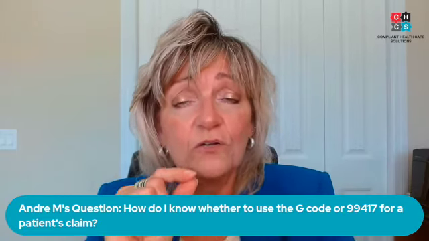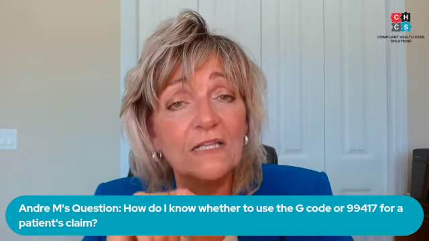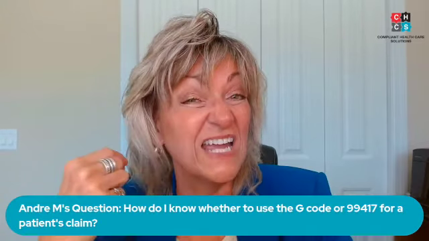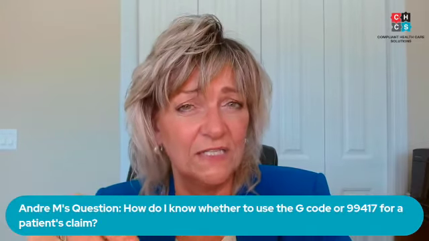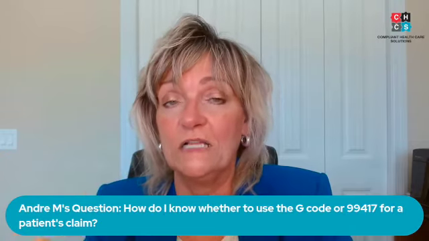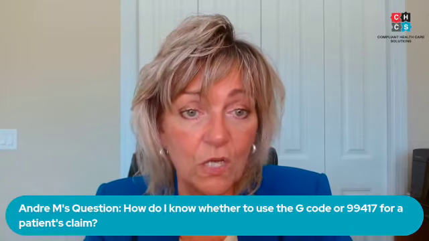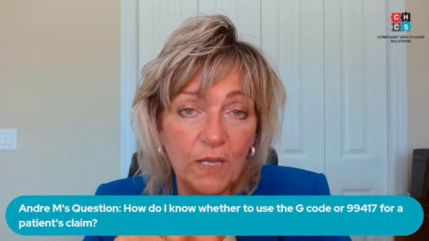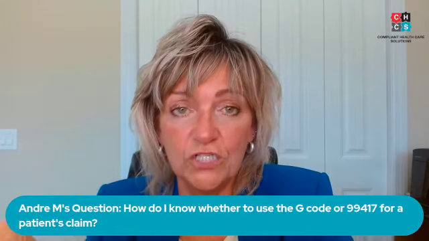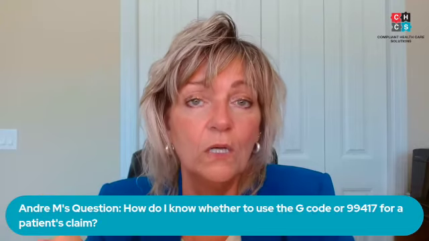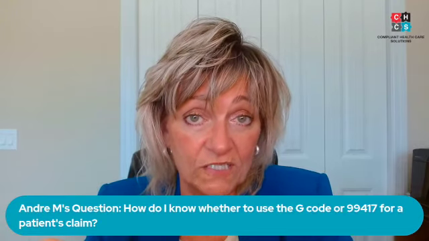So you may find other commercial payors who follow CMS guidelines for things like NCCI edits and stuff like that, that they also follow Medicare when it comes to this prolonged service issue. So you may have other commercial payors who want the G2212 also, instead of the 99417.